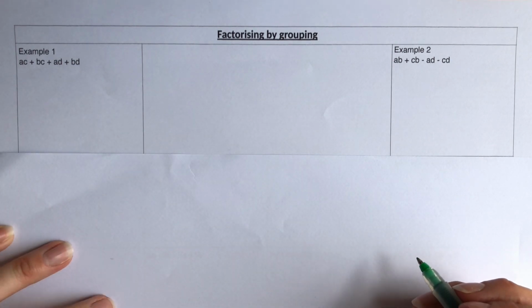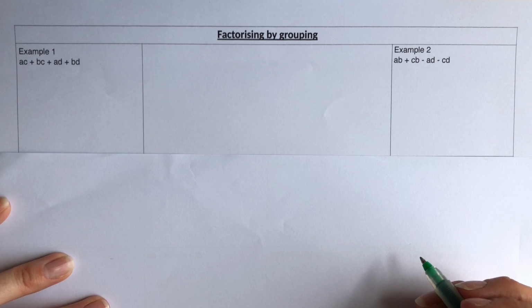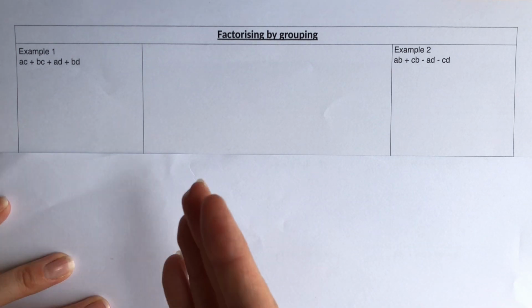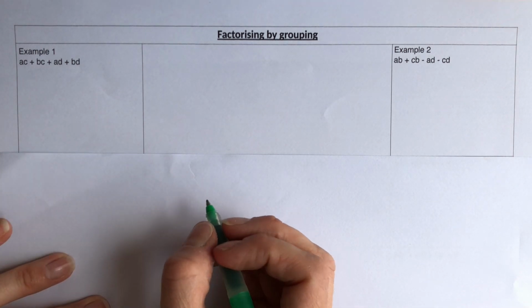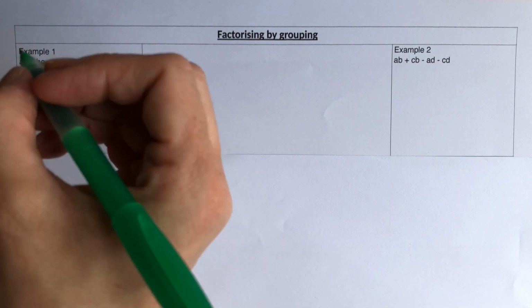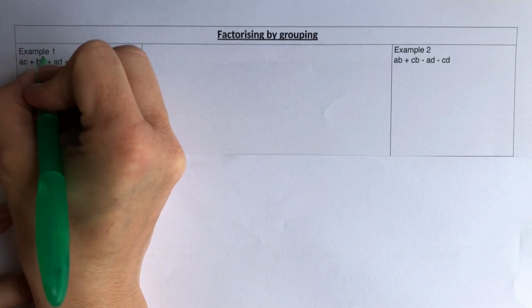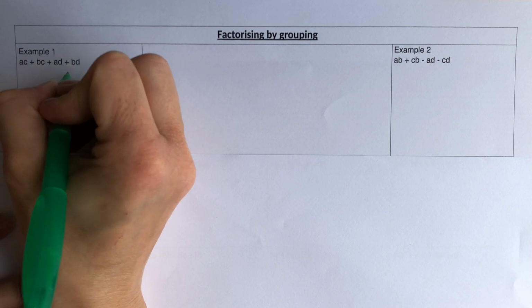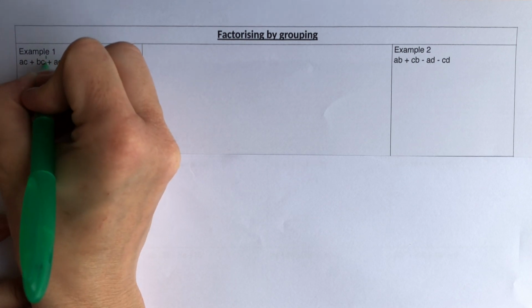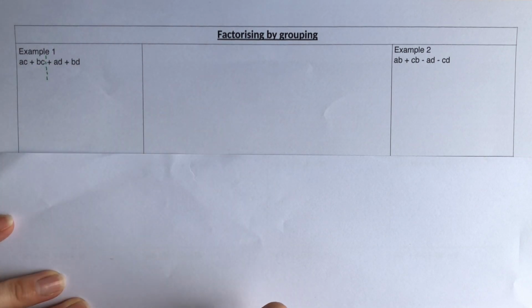So what you do now is you look and see if you split it in half, would there be a factor in both halves, or could you rearrange it so you can split it in half? What I mean by that is if I split this down the middle, there's a C in common there and there's a D in common there. So this means we can factorise it by grouping.